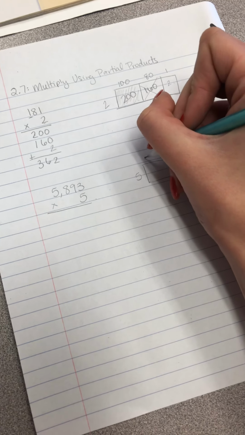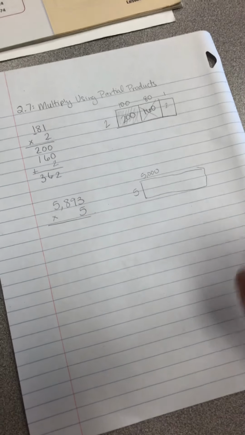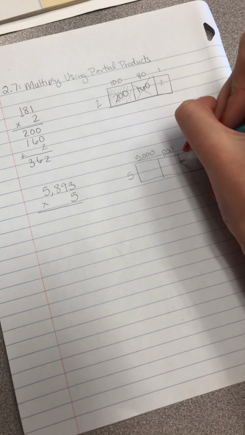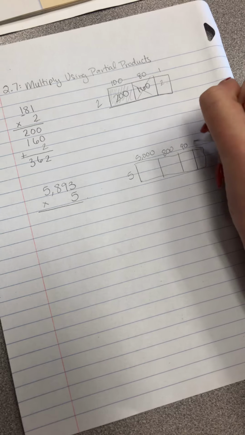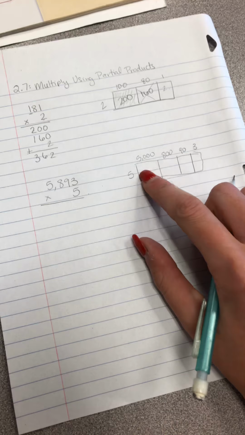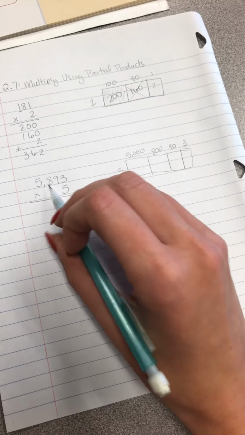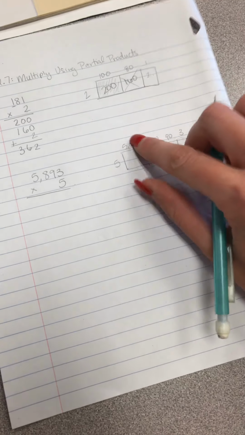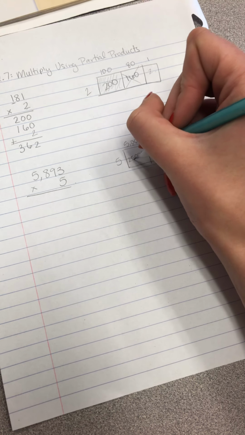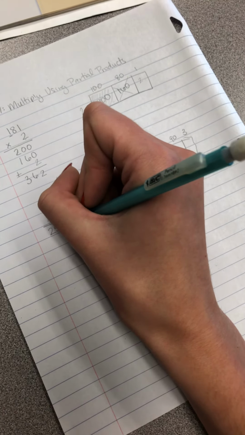So I'm going to do 5. I'm going to break it up over here. Students are not required to do this. I'm just showing this to remind you of what we're doing and why it works. So 5,893. You can see it starts getting a little clunky once we have all these numbers. First thing I'm going to do, I'm going to start with my thousands times my single digit. So 5,000 times 5. I know 5 times 5 is 25. Then I need to add on my zeros, so 25,000. So I'm going to write 25,000 over here.